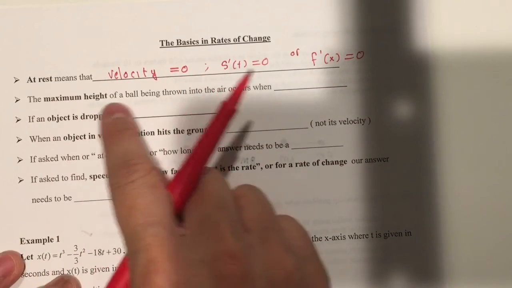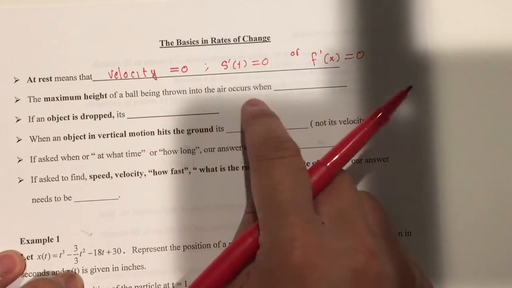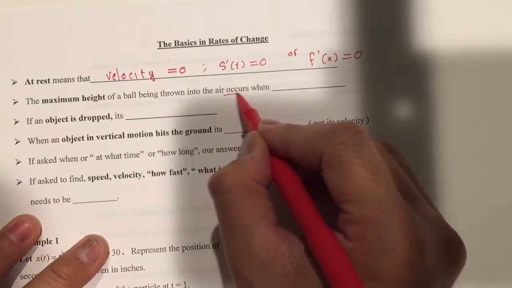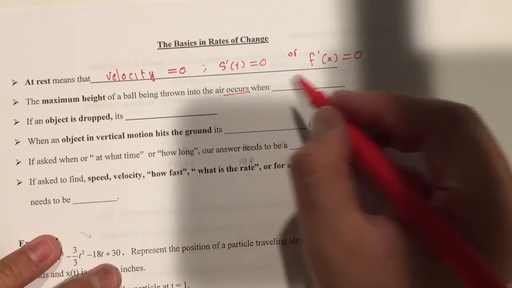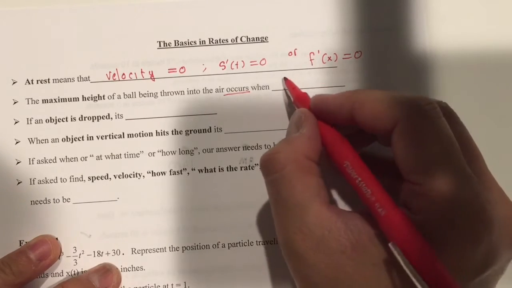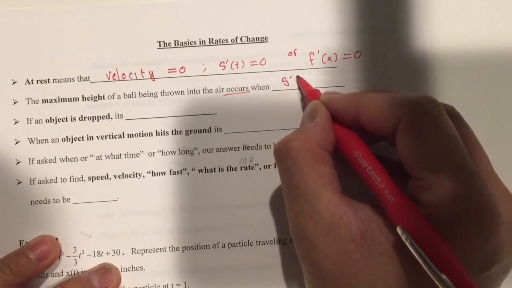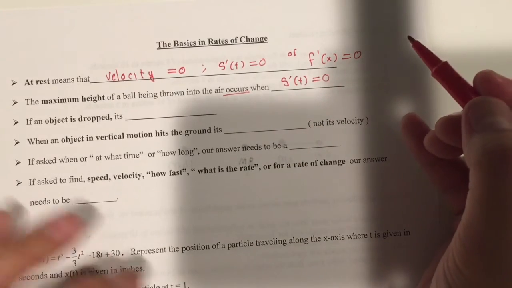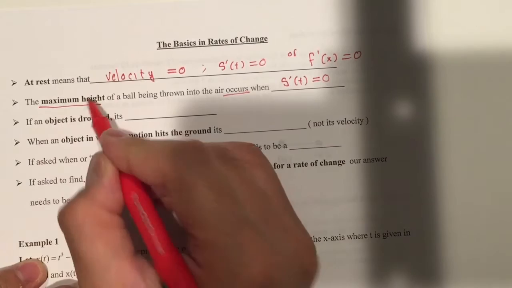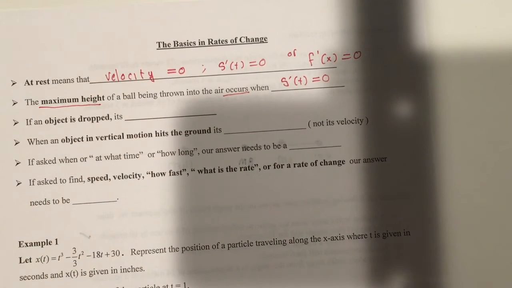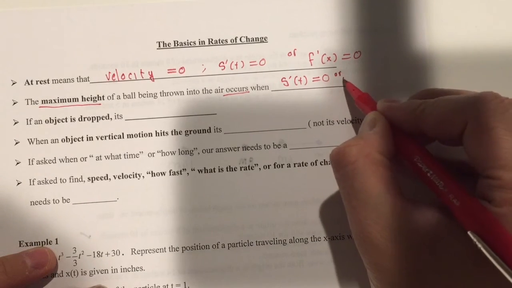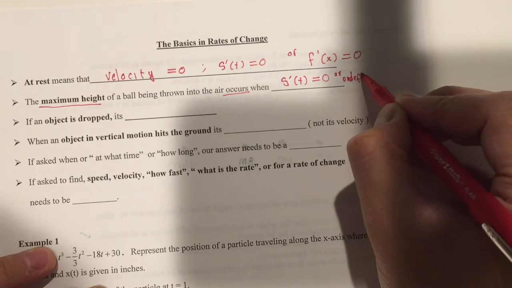The maximum height of a ball being thrown into the air always refers to time. The maximum height occurs when the derivative equals 0, because remember, a maximum occurs when the derivative equals 0 or is undefined.